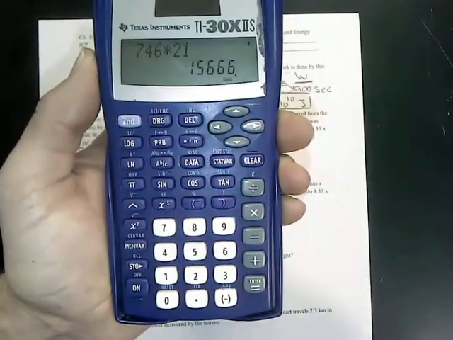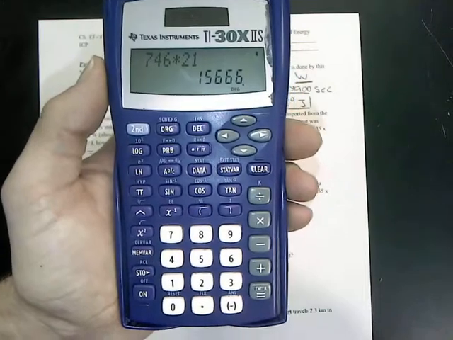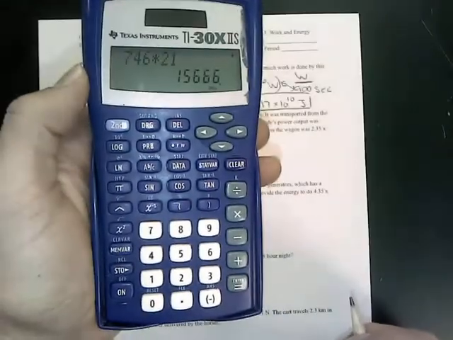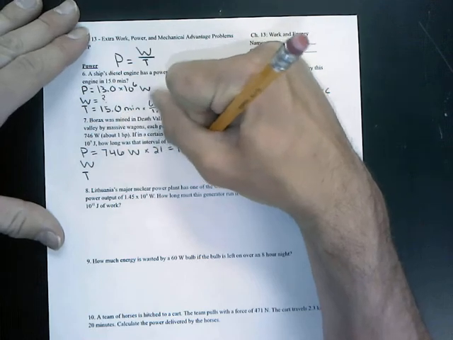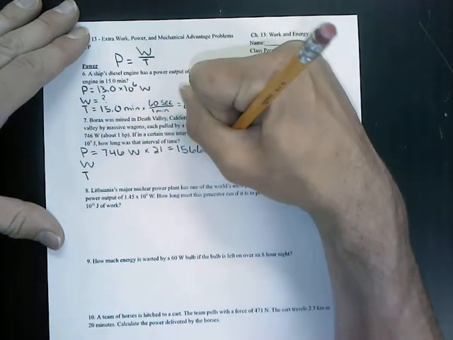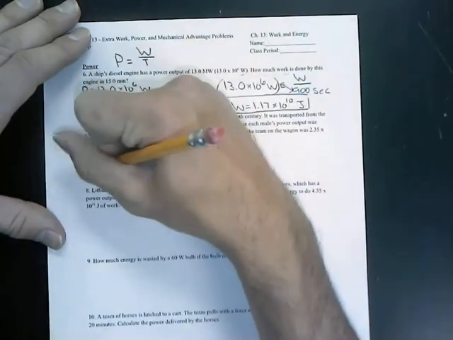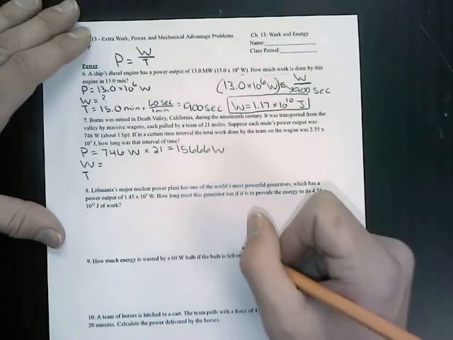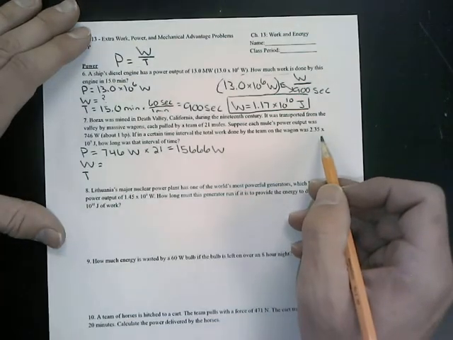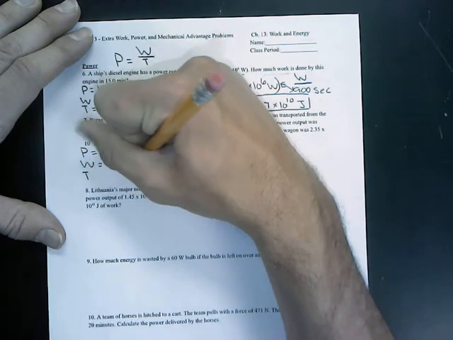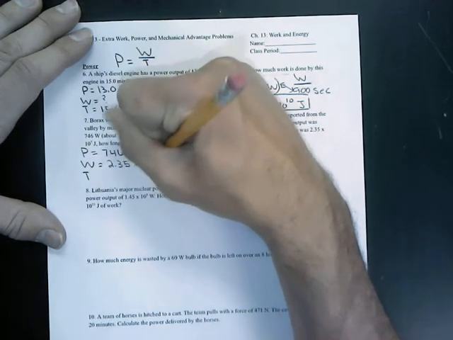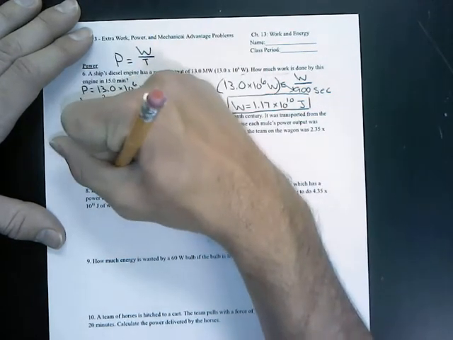So we take 746 times 21, and we get a value of 15,666. So 15,666, it's still watts. And then our work, the work that is done, remember that's expressed in joules. So this is a value of 2.35 times 10 to the 7th joules. And then the time. Ultimately, the time is what we're trying to solve for.